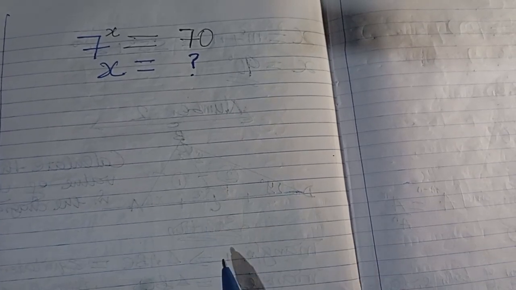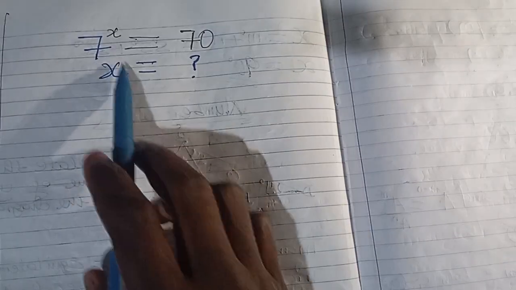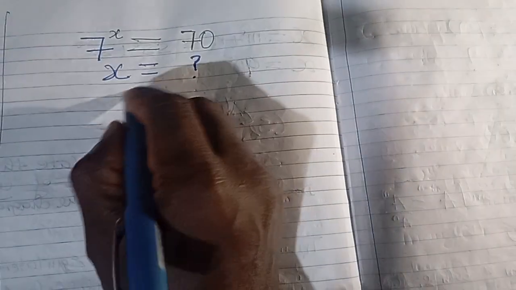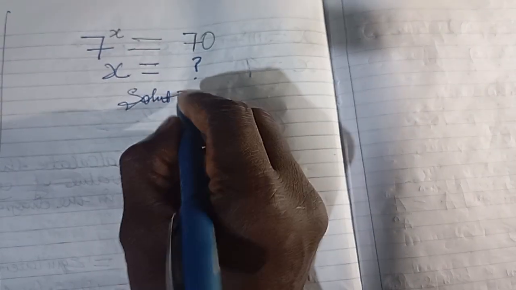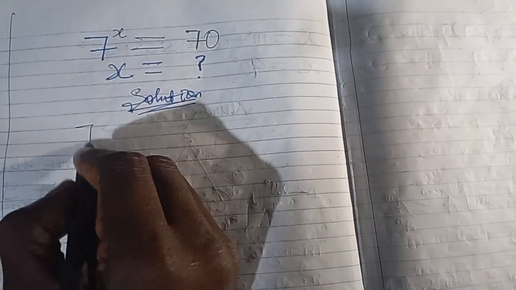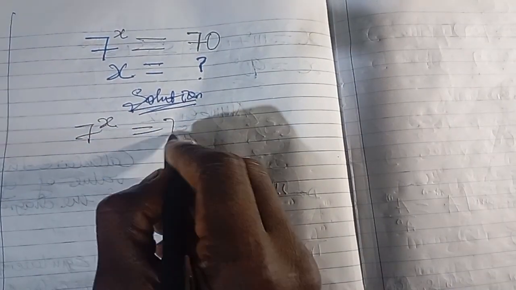Hi, let's find the value of x in this equation. Solution. We have 7 raised to power x is equal to 70.